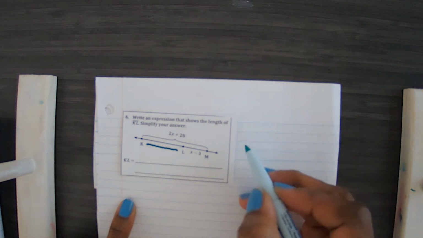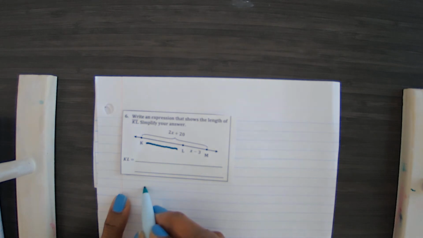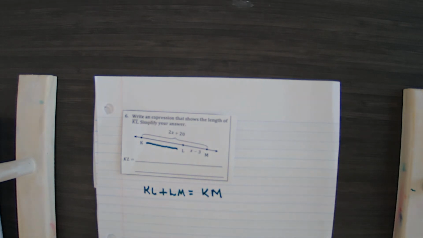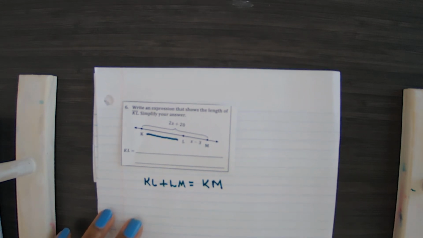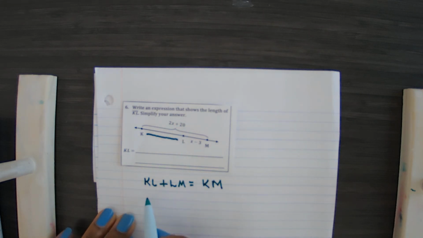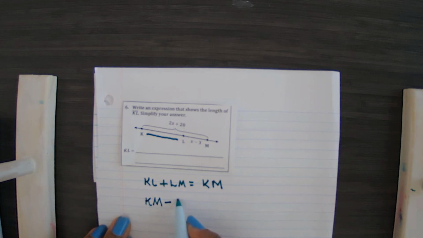So with that in mind, we know that KL plus LM is going to be equal to KM. Now, we know the total already, and we're looking for a part. So that means we need to take the total, which is KM, and subtract the part that we know, which is LM. And that should give us the KL.